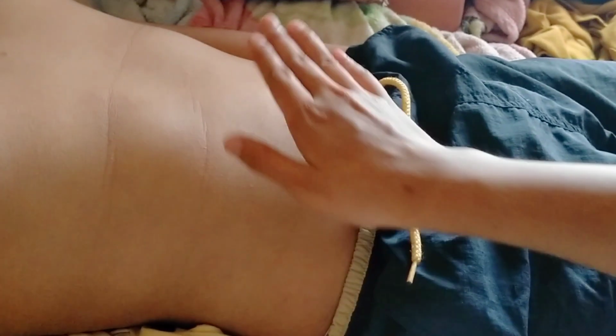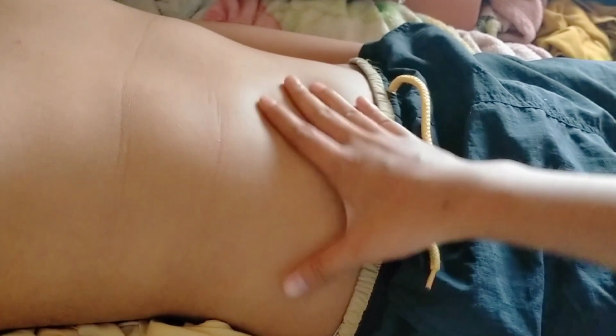Right. So you can see, he did not move. So it means the shifting dullness of our patient is a constant border between the tympany and the dullness. Tympany is here, then dullness, throughout the position changes.